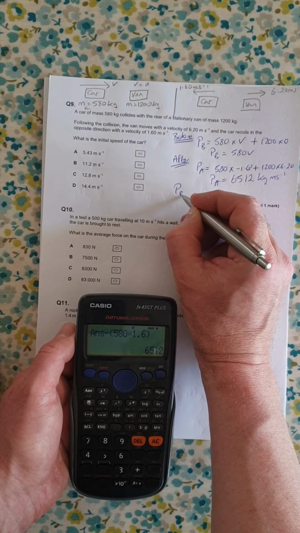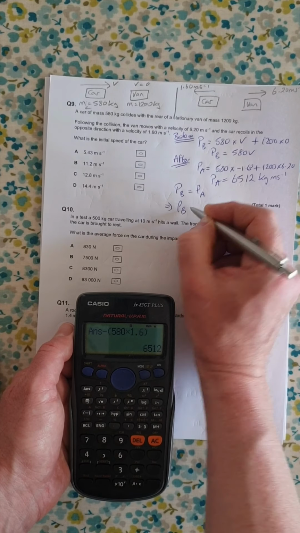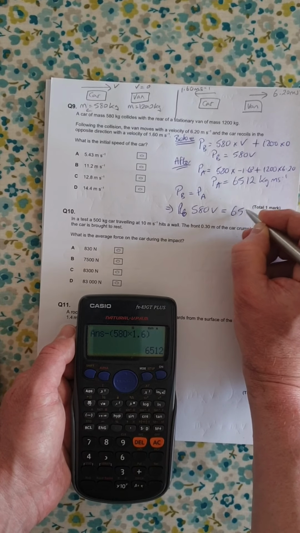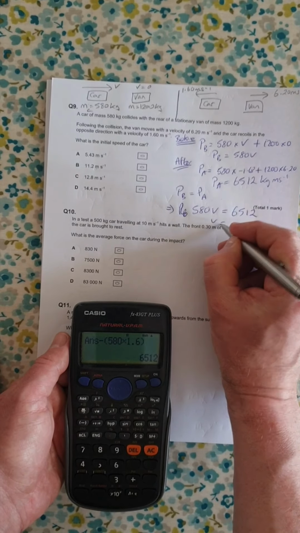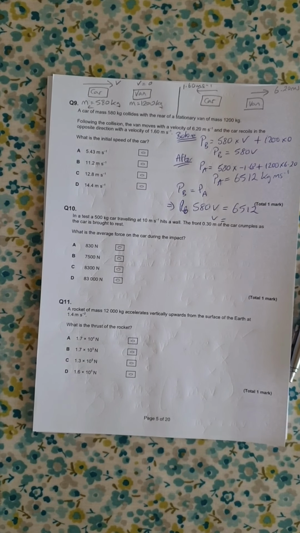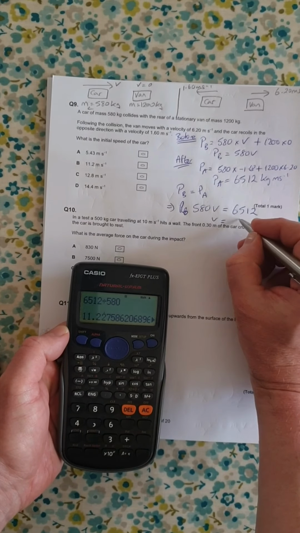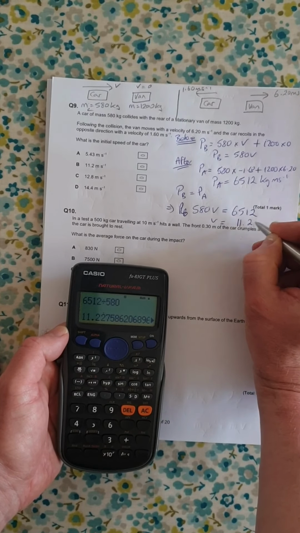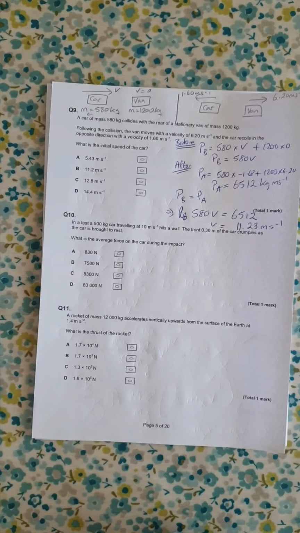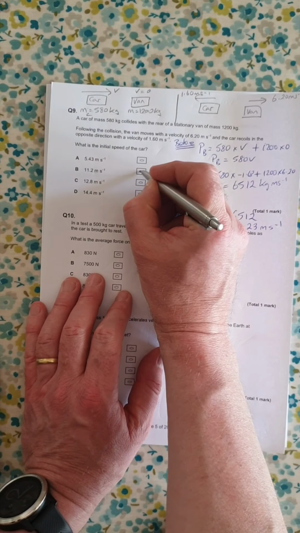From conservation of momentum, you can say that momentum before is equal to the momentum afterwards. So that gives us the momentum before, which is 580 times velocity, is equal to 6,512. So that gives me the velocity is 11.23 meters per second. So question 9, which of these is the answer? The answer is B.